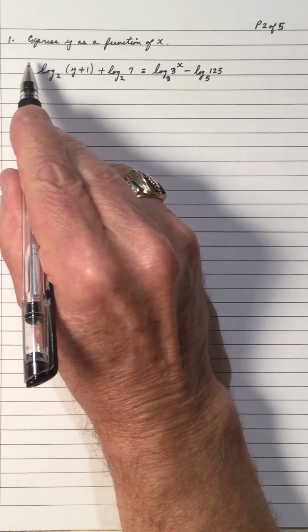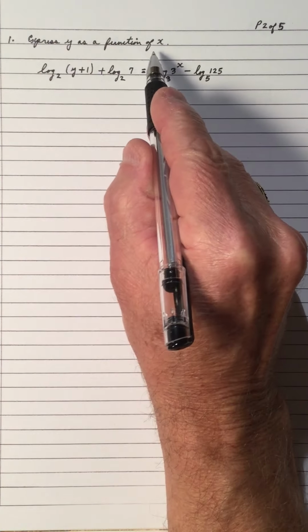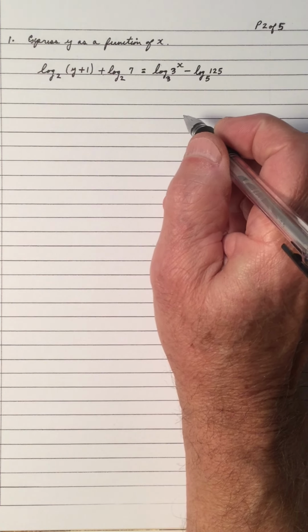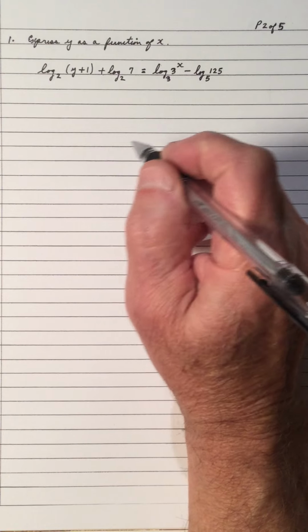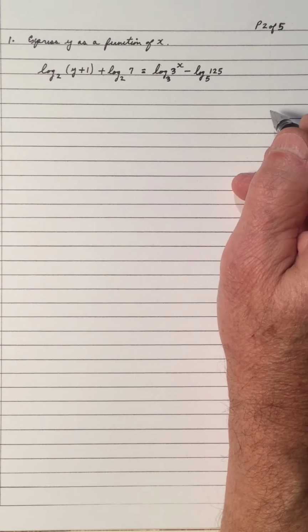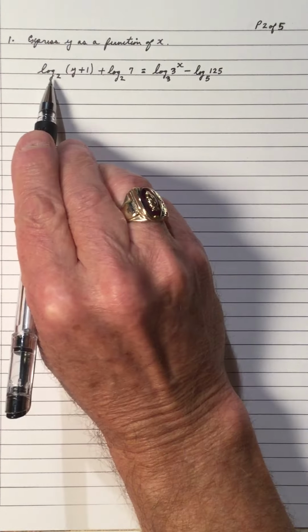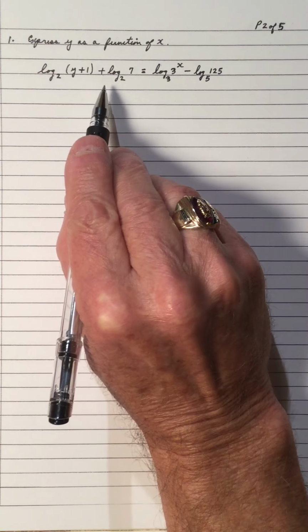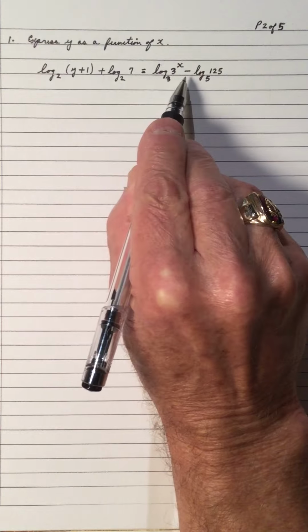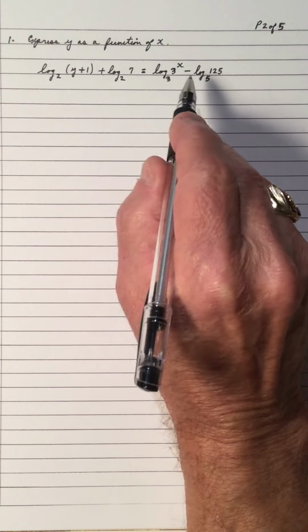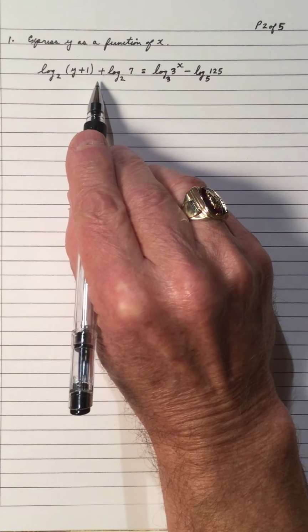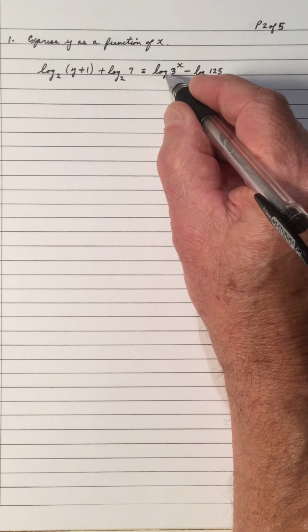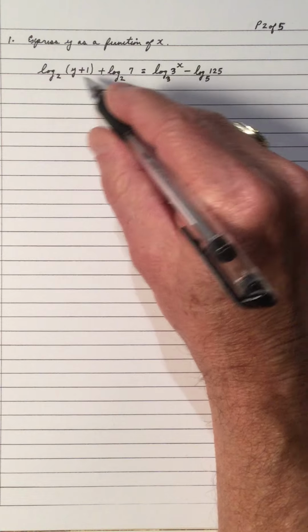Let's do number 1. Express y as a function of x. That means I have to get an equation with y on the left and x on the right. We've got logs on both sides, so I have to have logs on one side and a number on the other. I look right here and I see this is the same base of 2.